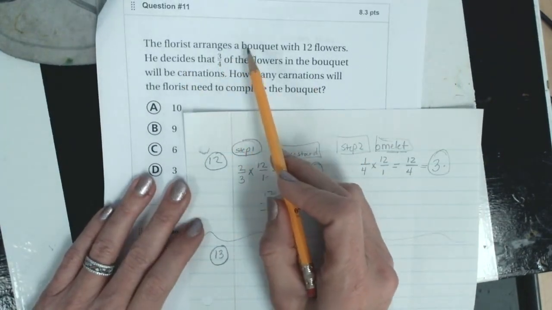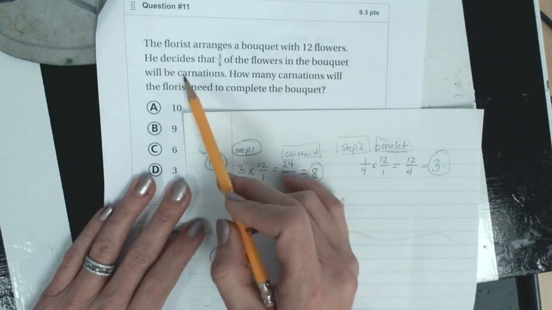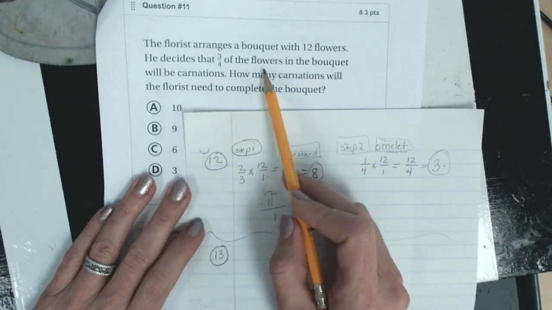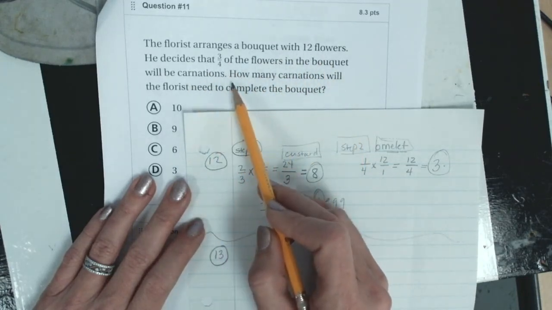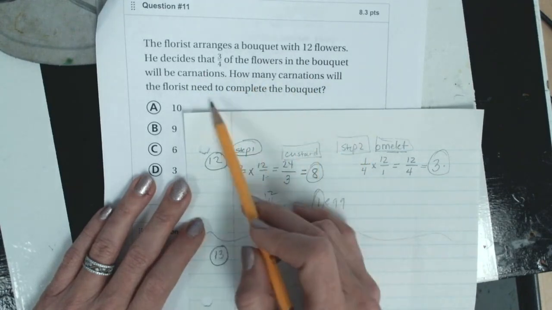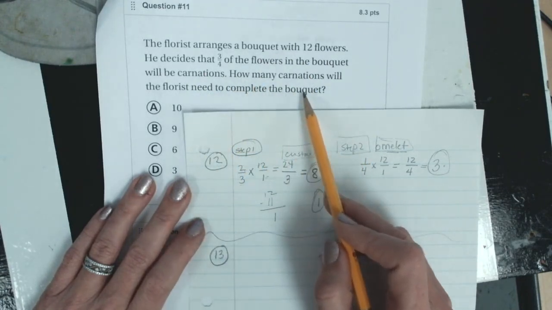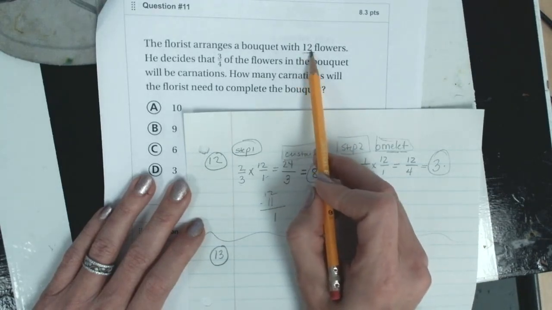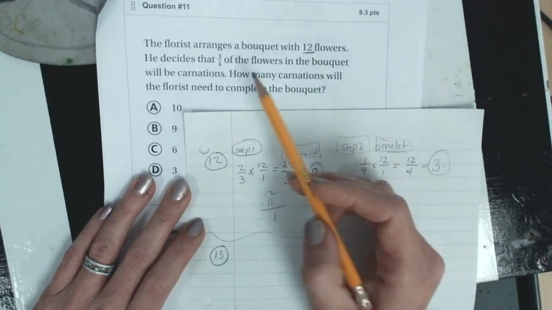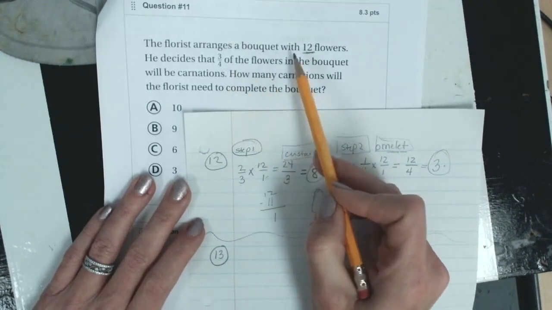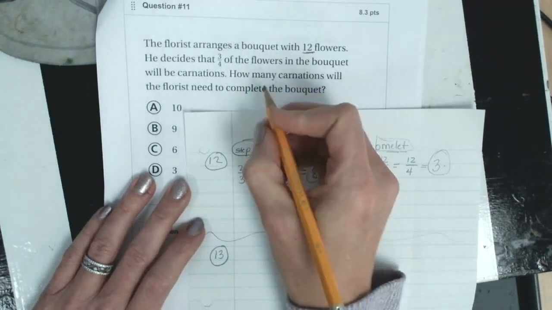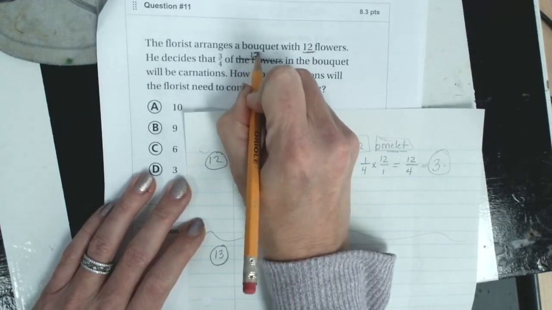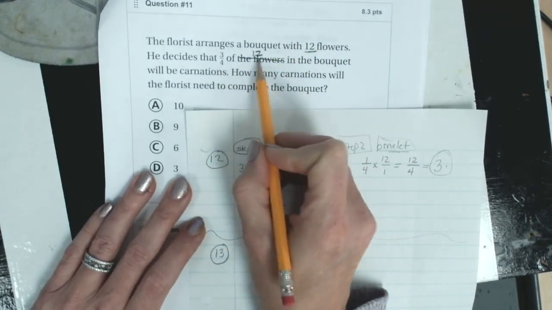The florist arranges a bouquet with 12 flowers. He decides that 3/4 of the flowers in the bouquet will be carnations. How many carnations will the florist need to complete the bouquet? So again, we're focusing on this number 12. He wants 3/4 of the flowers. How many flowers does he have? He has 12. So you're really thinking 3/4 of 12.